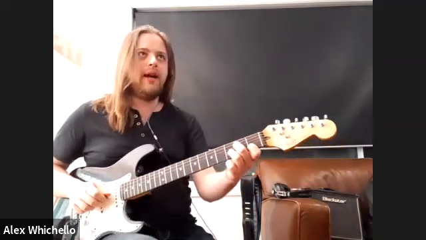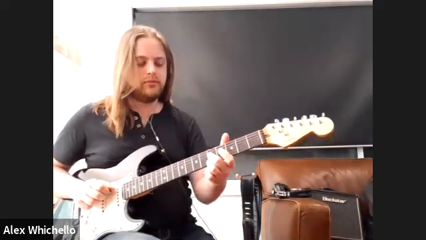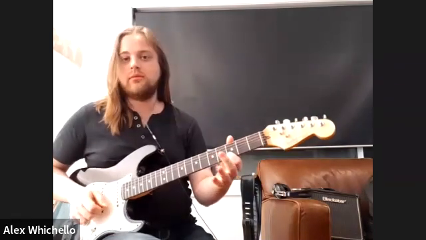One of the interesting things about practicing this stuff as an improvisation exercise is that as you're playing around, as soon as you hear that note, you're like, oh, it's a G chord. It has to be a G chord.